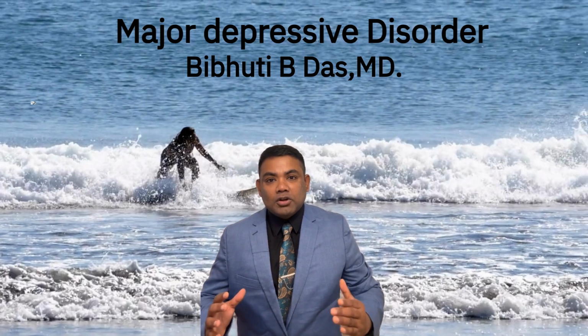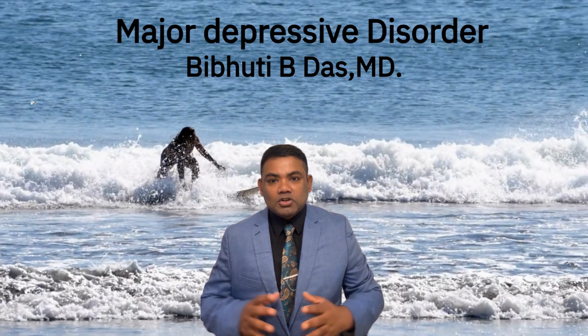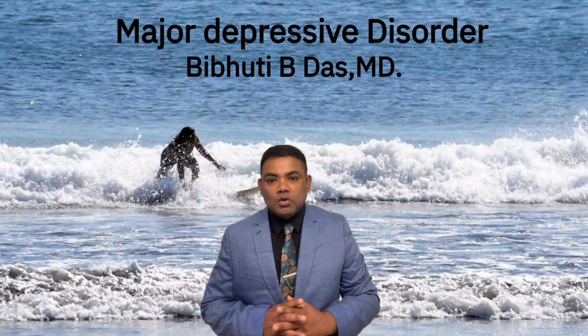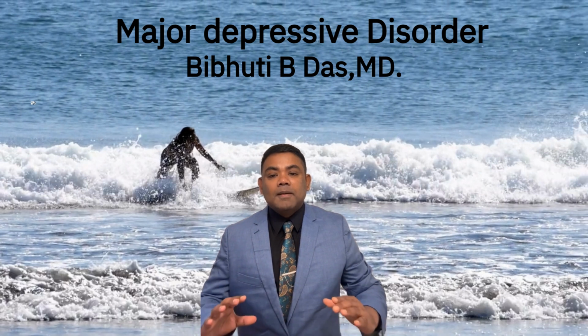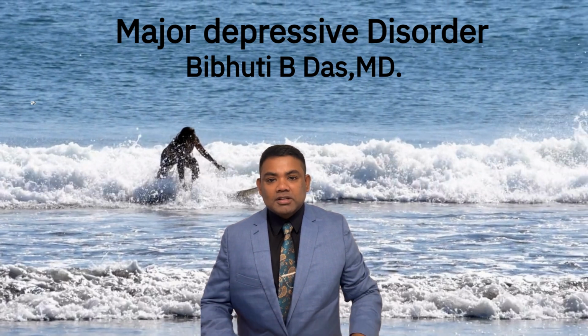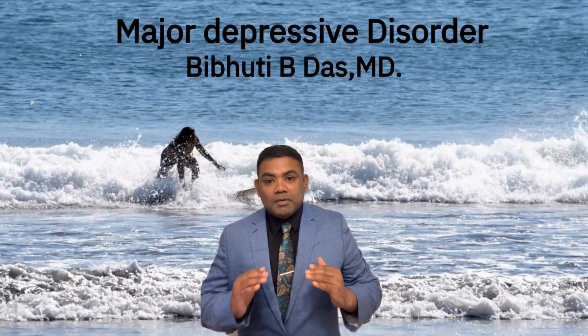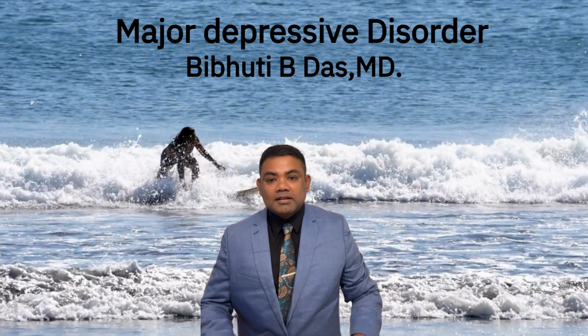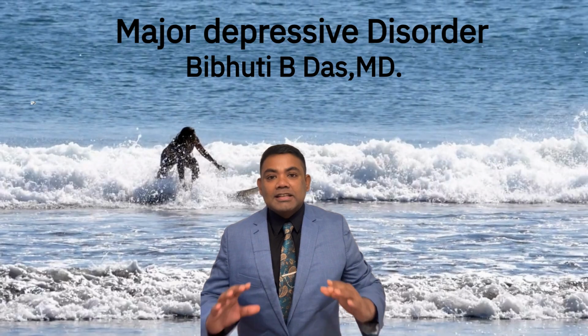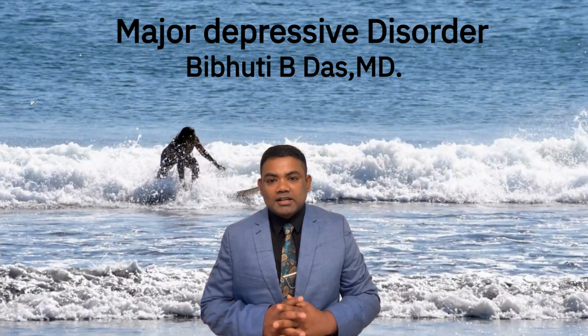Catatonia: depression that includes motor activity that involves either uncontrollable and purposeless movement or fixed and inflexible posture. Peripartum onset: depression that occurs during pregnancy or in the weeks or months after delivery, postpartum. Seasonal pattern: depression related to changes in seasons and reduced exposure to sunlight.